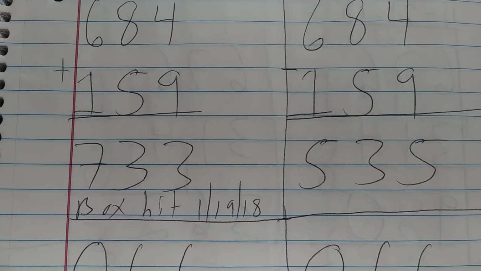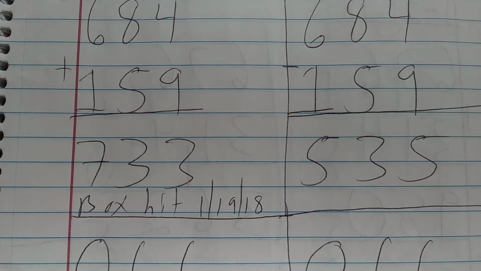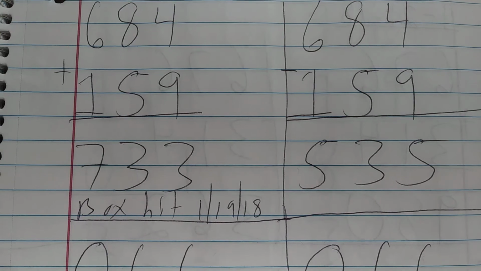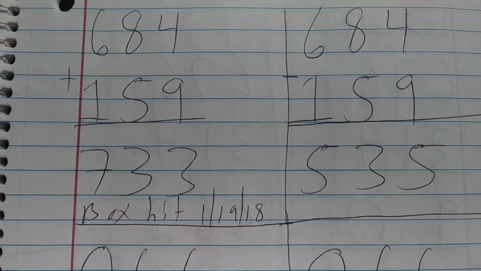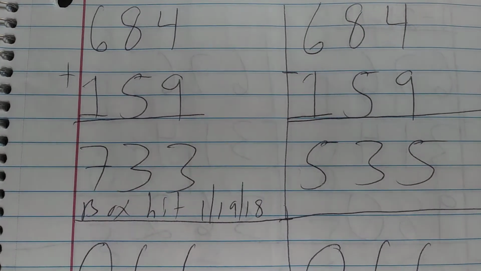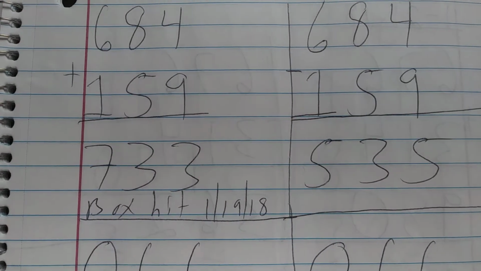You're going to also subtract off 159, so 6 minus 1 is 5. 8 minus 5 is 3, and then 14 minus 9 is 5. So 535 did not hit in the next 7 days.